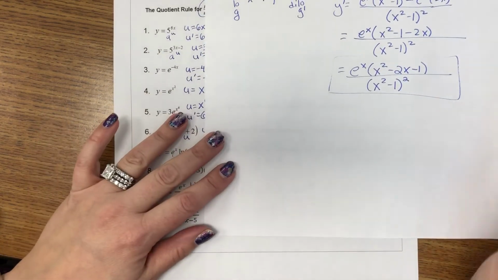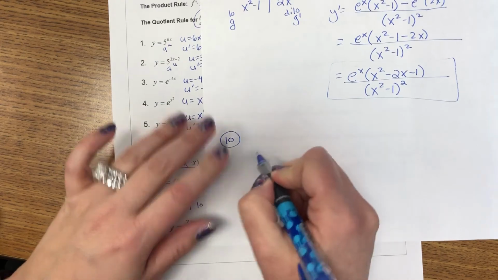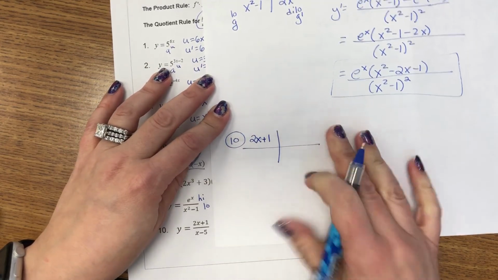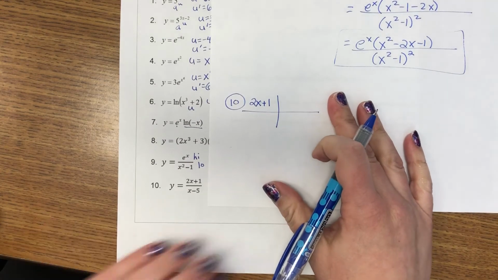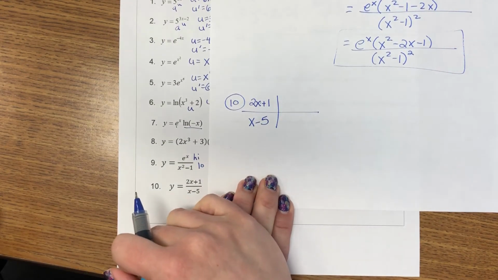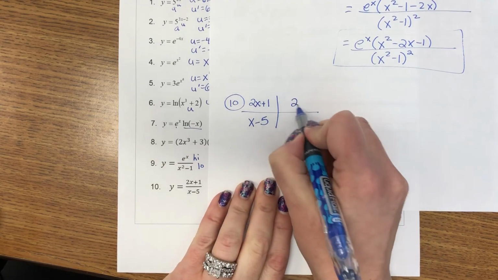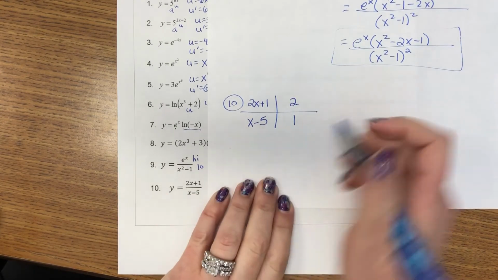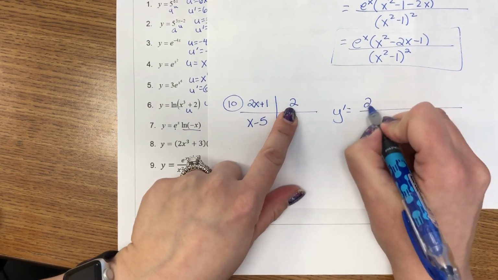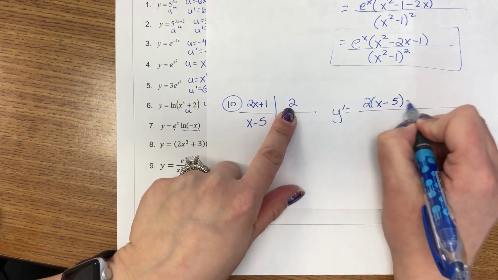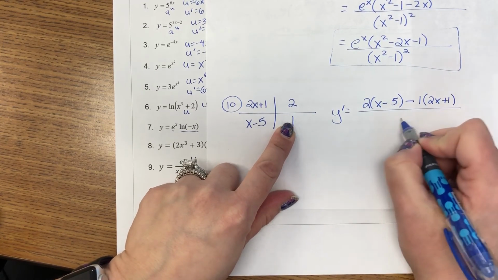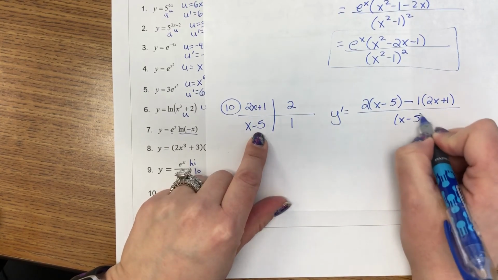All right, one more. Number 10 is another quotient rule. Pause the video and try it. Sorry, there's the question. 2x plus 1 is in the numerator, and x minus 5 is in the denominator. Need individual derivatives. So I've got low d high minus high d low all over low low.